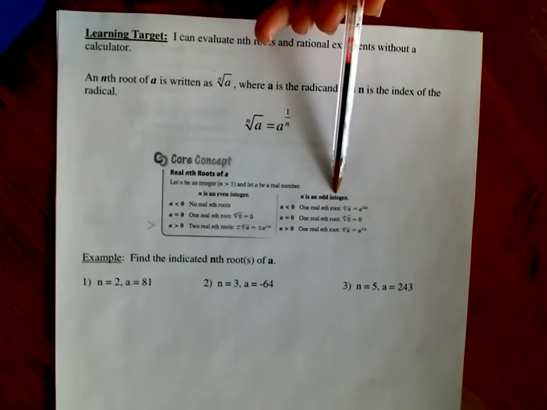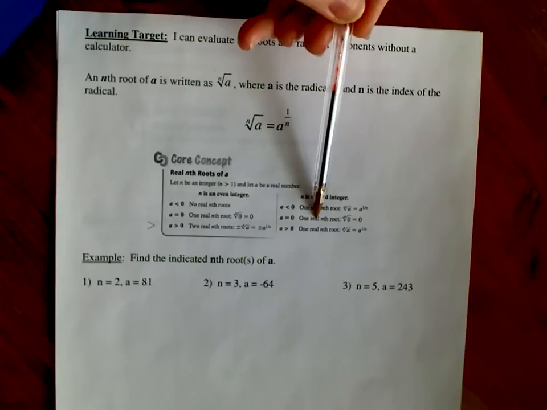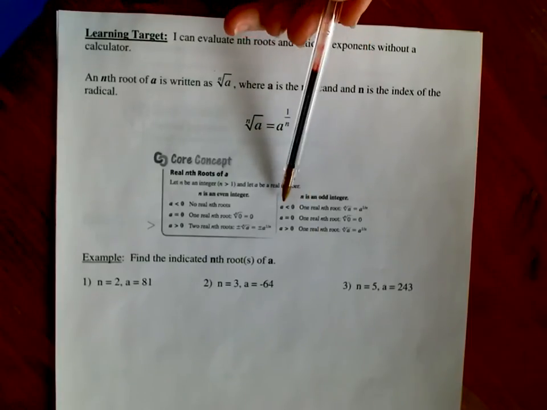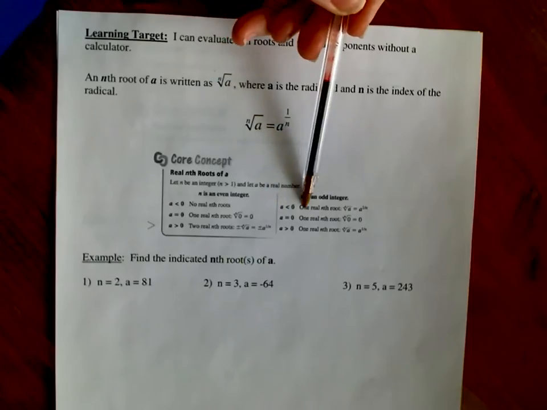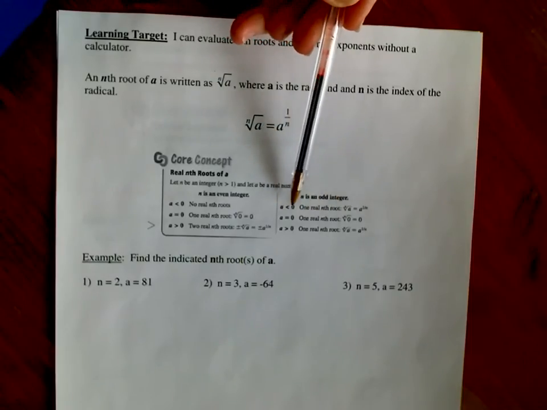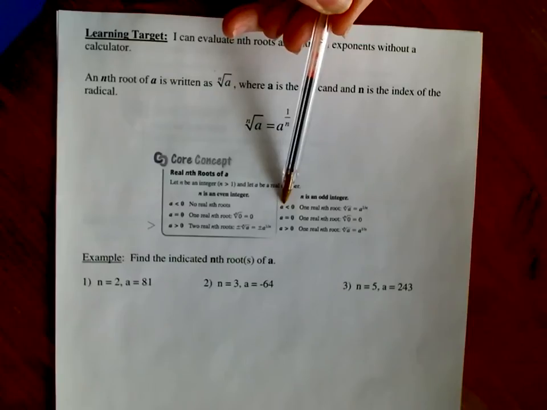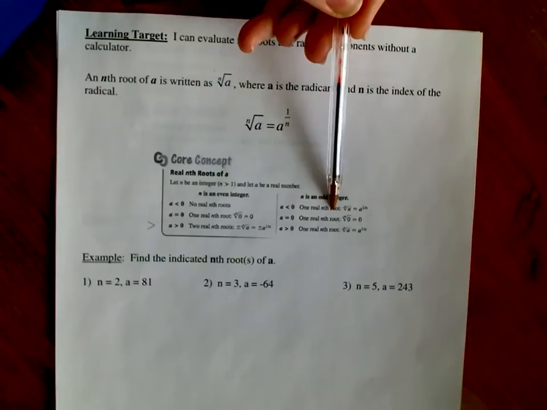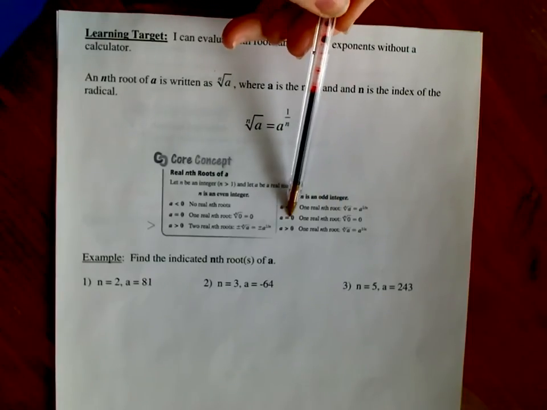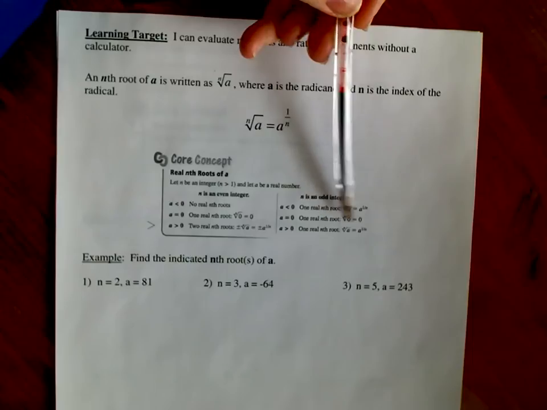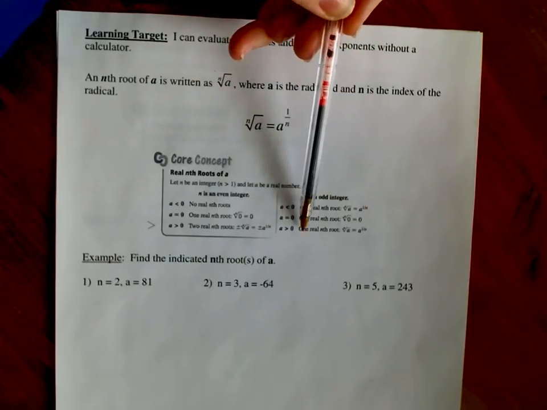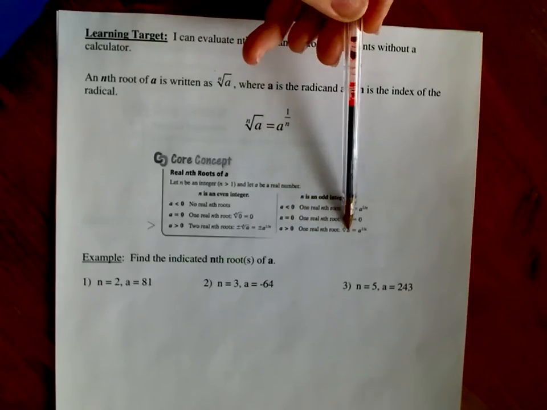If your index is an odd integer, like cube root or 7th root, three situations could arise. Notice they all look similar, but we'll talk about what the difference is. If your radicand is less than 0, you will have one real nth root. If your radicand is a negative value, then your one real nth root will also be negative. Again, if a is equal to 0, you will have one real nth root. That will be 0. If a is positive or greater than 0, you will have one real positive nth root.